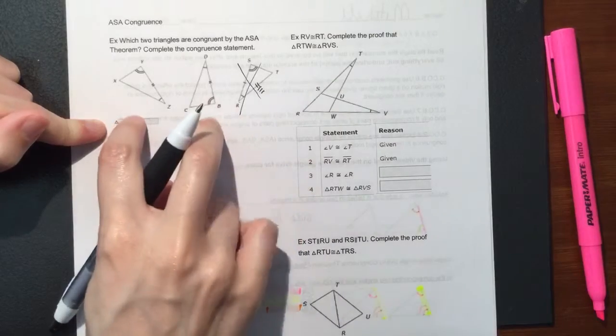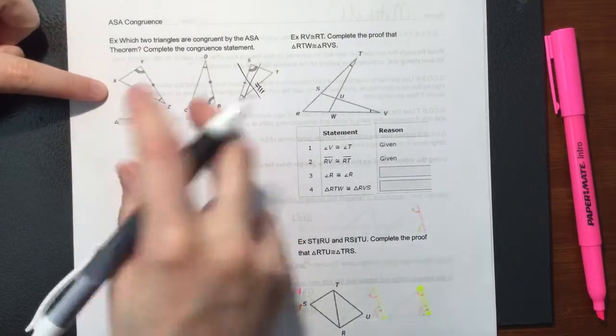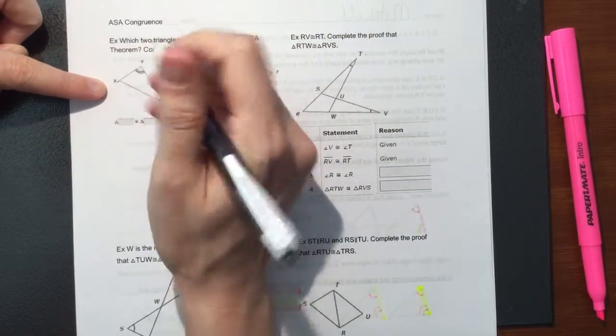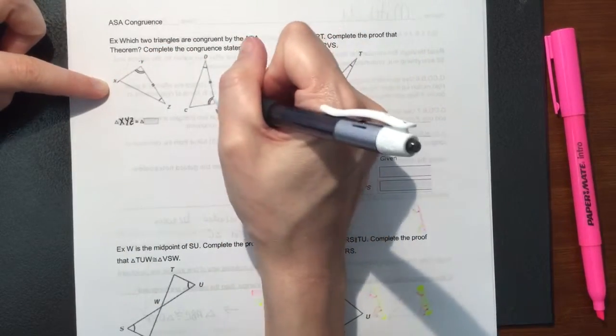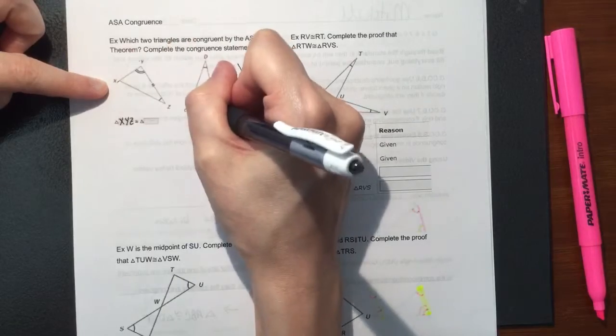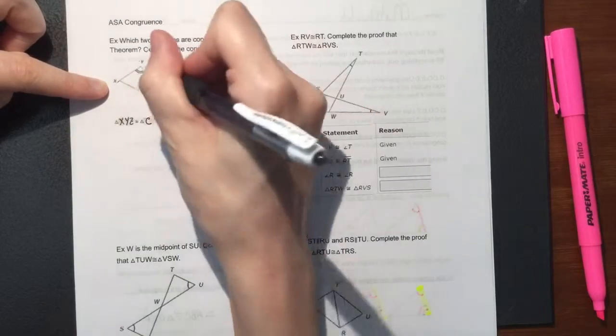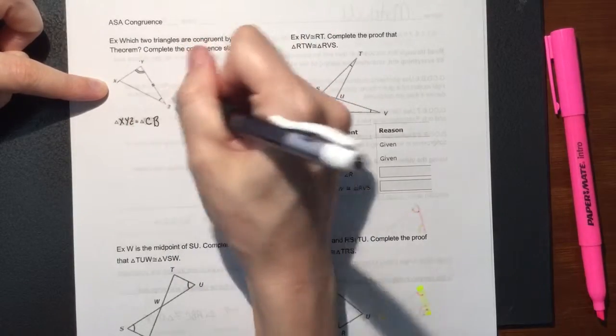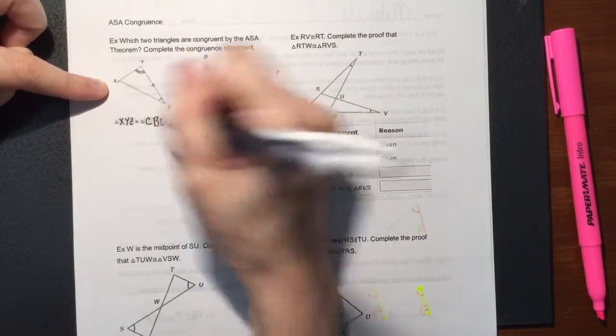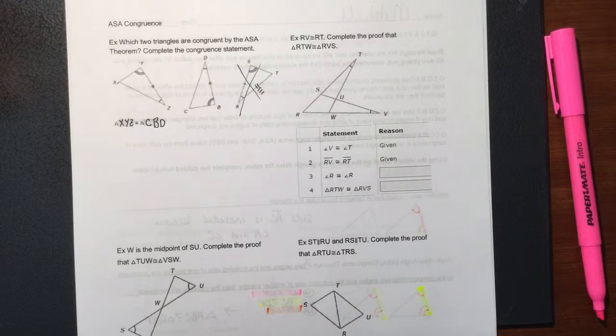So now that we've picked out the two that are congruent, it's just a matter of writing the congruency statement. So let's go XYZ. Triangle XYZ is going to be congruent to... X has none, C has none, Y has 2, B has 2 arc marks, and Z has 1, and D has 1. So triangle XYZ is congruent to triangle CBD.